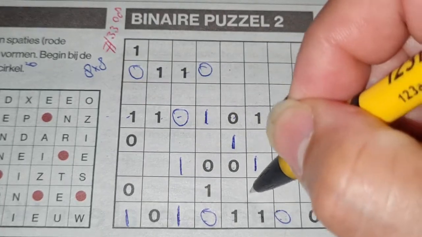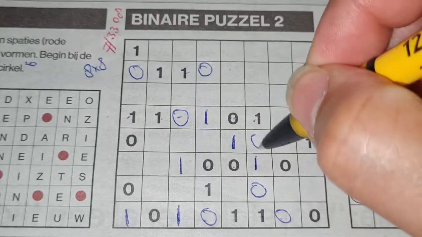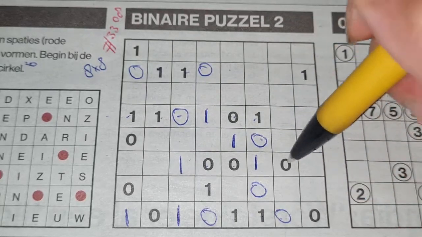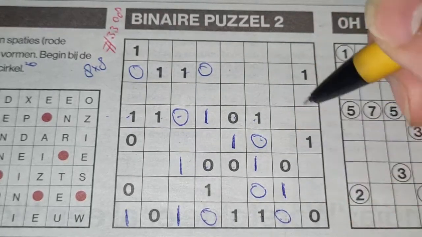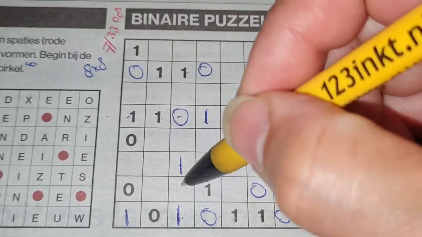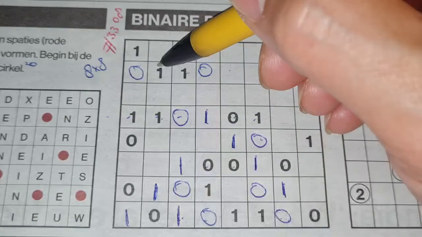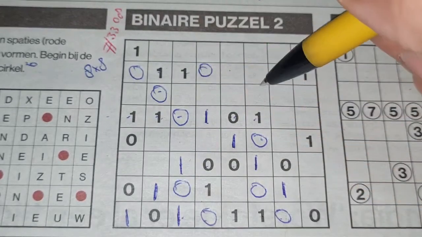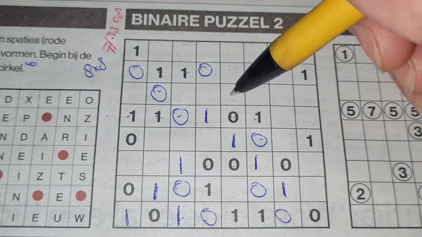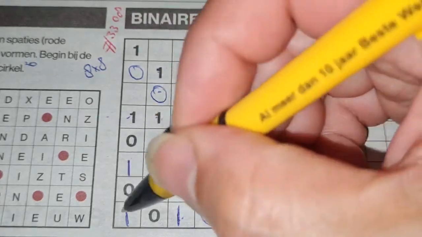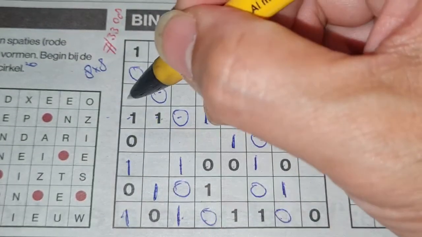Between 2 ones comes an O. Between 2 ones comes an O. Between 2 O's comes an 1. Between 2 ones comes an O. Between 2 O's comes an 1. Between 2 ones comes an O. Then between 2 O's comes an 1. Now we have 4 ones, so the rest are O's.